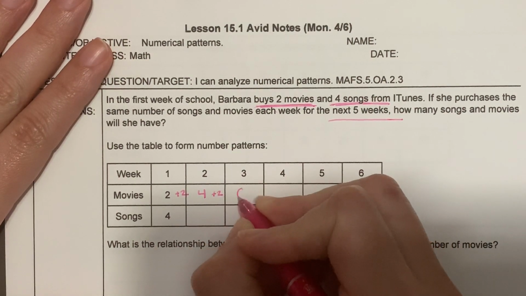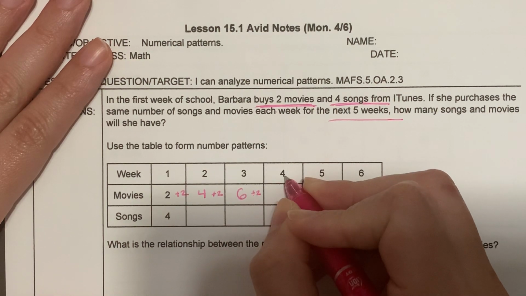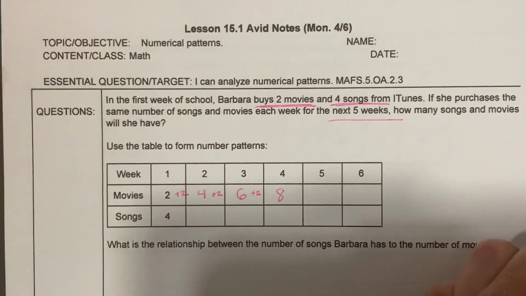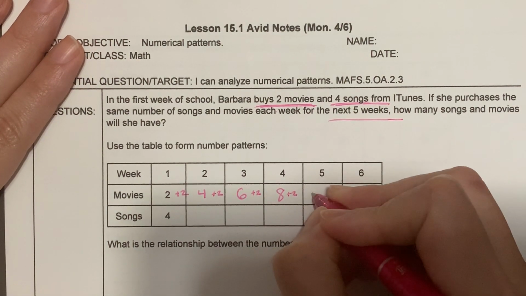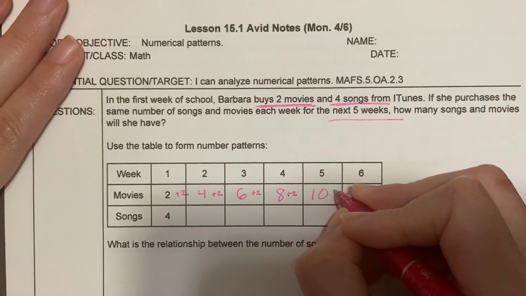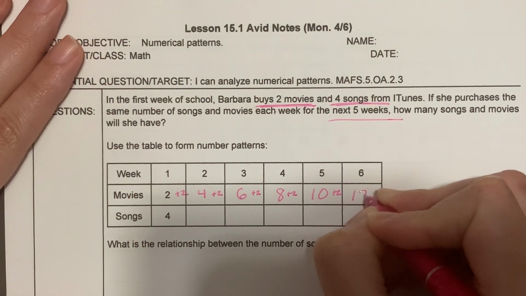In week 3, she's going to have 6 movies. Plus 2 more on week 4, she's going to have 8 movies. I add 2 more on week 5, she's going to have 10 movies. I add 2 more on week 6, she's going to have 12 movies.